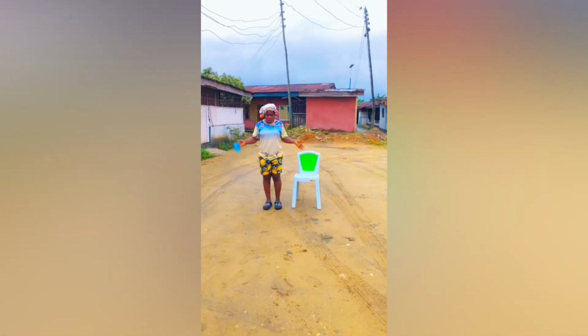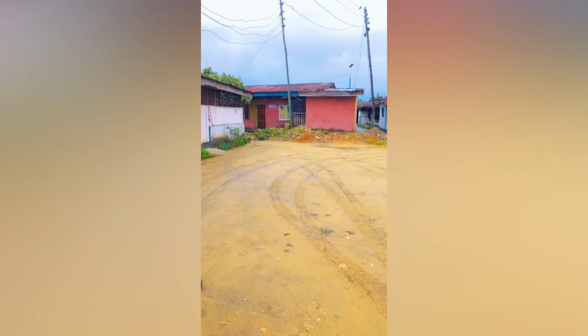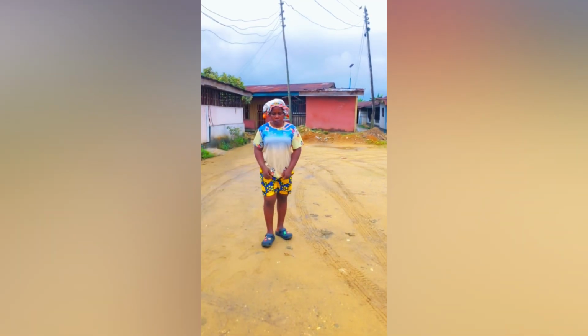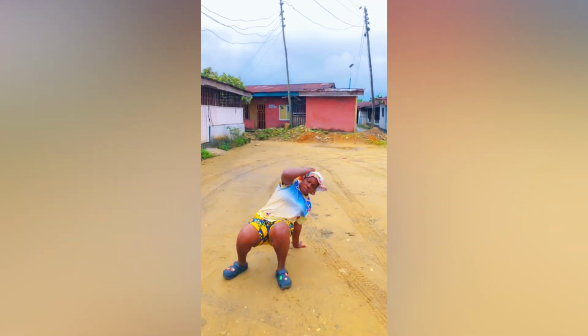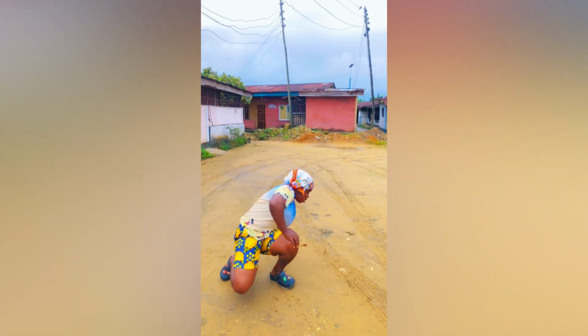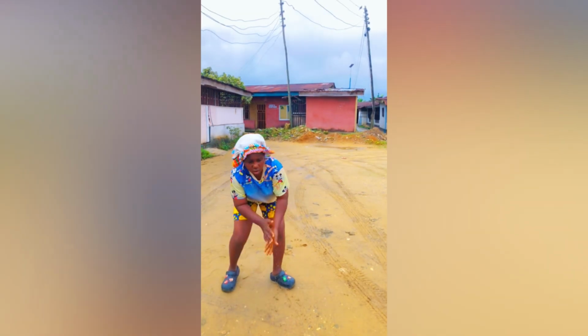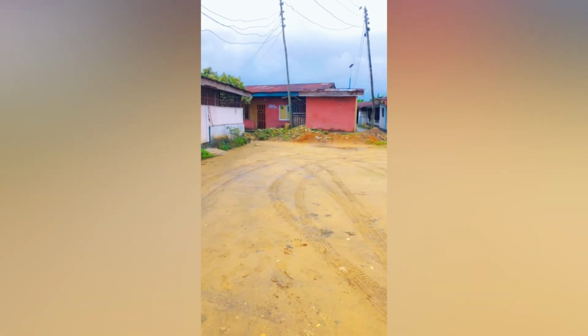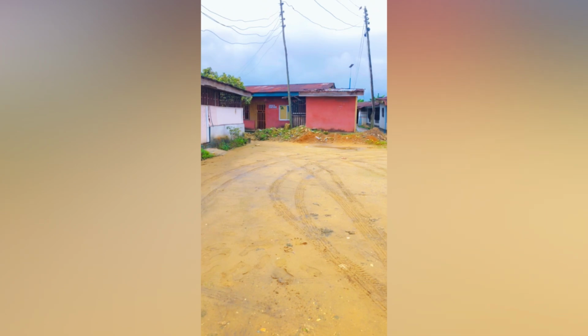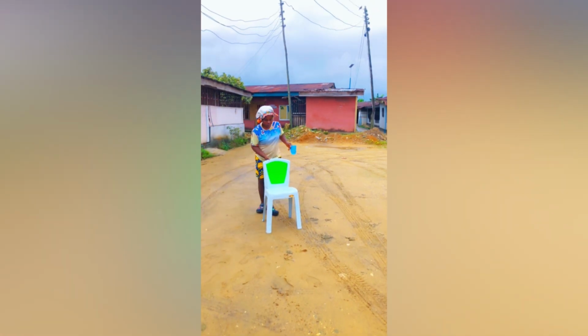This is how you record your video. First of all, you mount your tripod stand, then walk in and jump up. Jump up and act like you fell down, then look around. You can move out of the camera or you can decide to stay. That's the first clip. Then for the second clip, you bring in a chair with your cup of water.